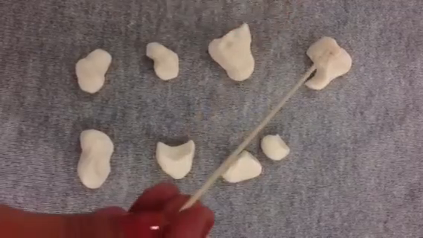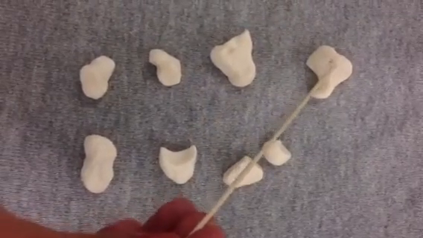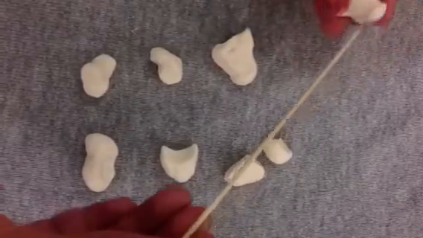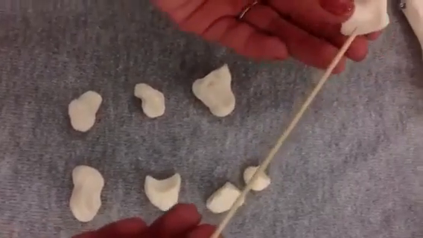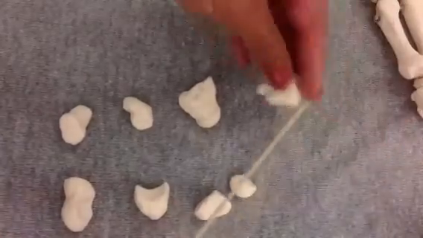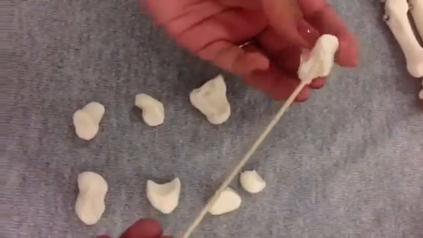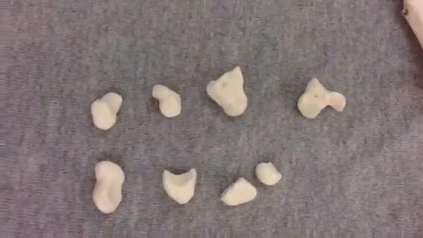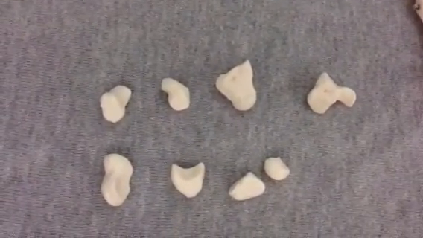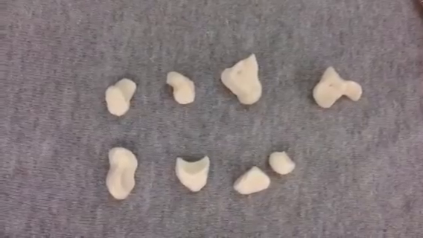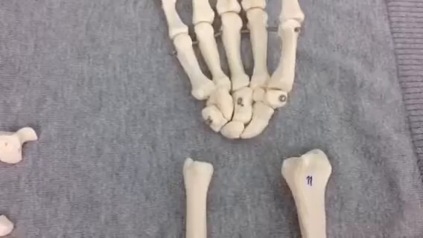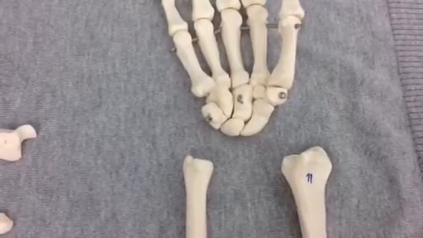The last bone on the distal row is a hamate, which has a hammer-like shape. Hamate means hook and has a hook on the palmar side. These 8 bones are classified as short bones, which means they have no medullary cavity. These 8 carpal bones articulate with the radius and ulna of the forearm.